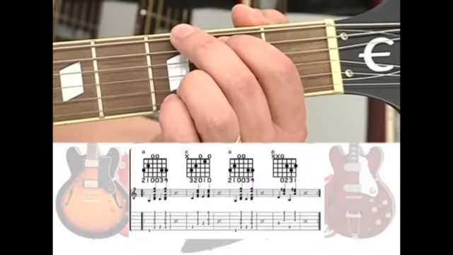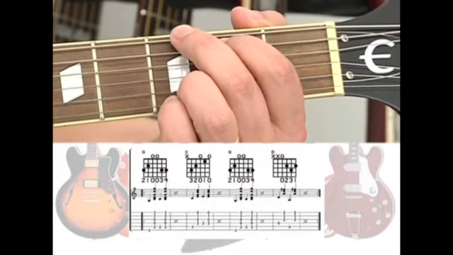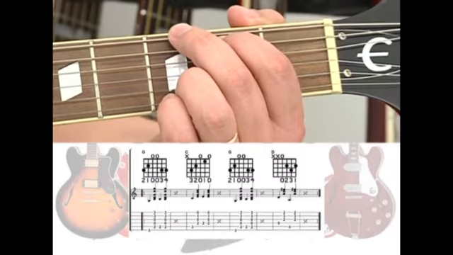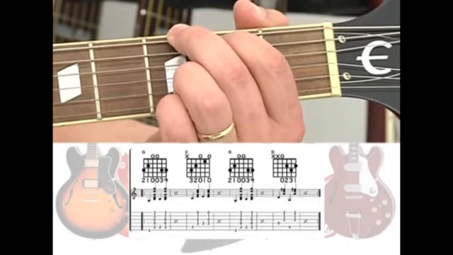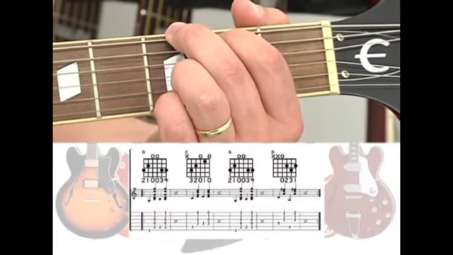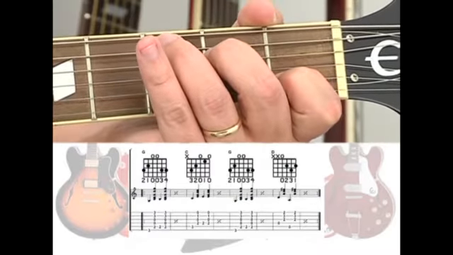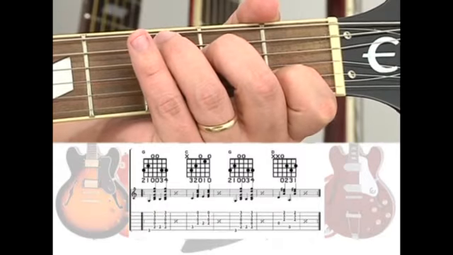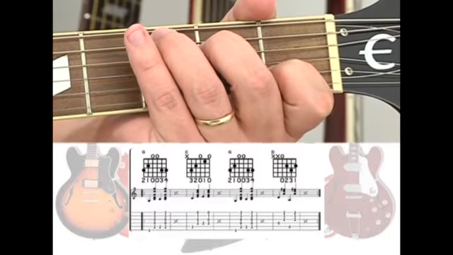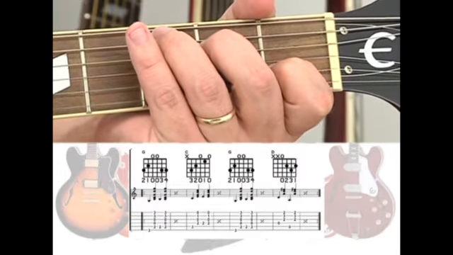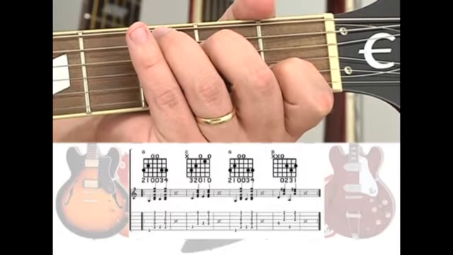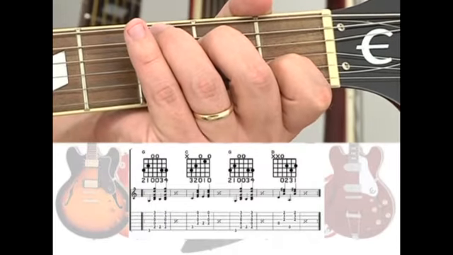In the second measure, we see a repeat symbol. This simply instructs us to repeat the previous measure. 1, 2, 3, 4. Switch to the C chord, picking the 5th string bass note, then strum strings 4 through 1, alternate to the 4th string bass note, then strum, and repeat.